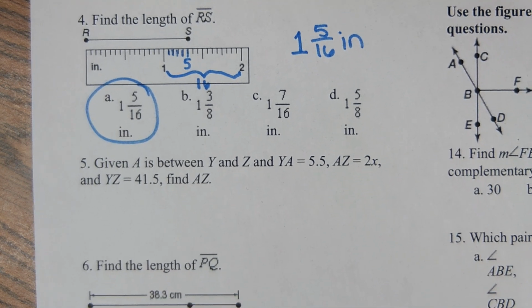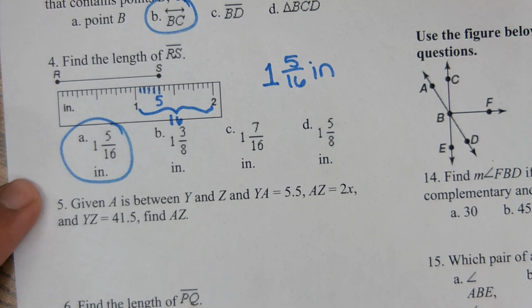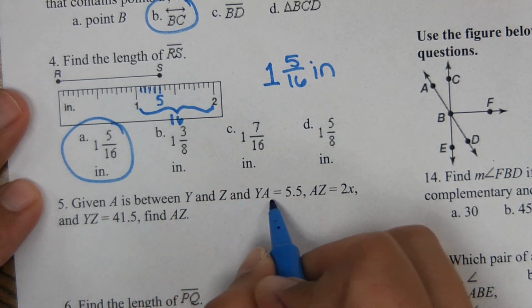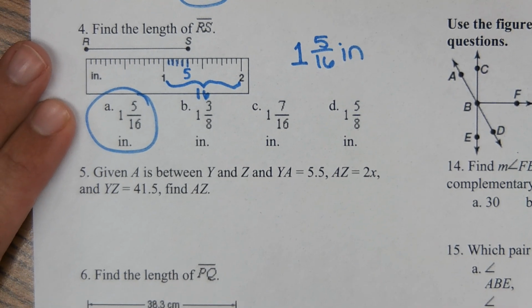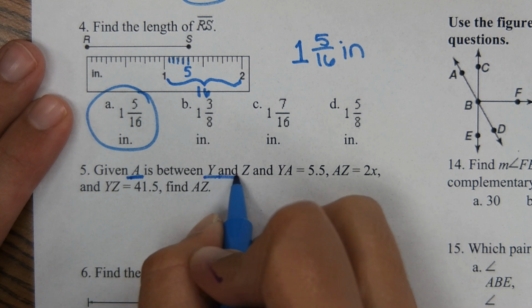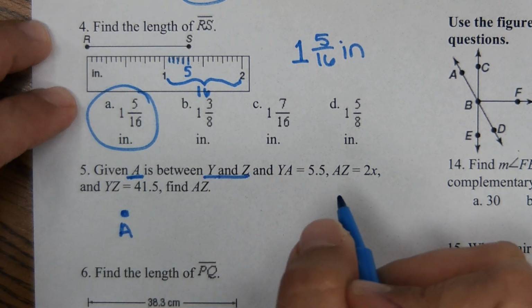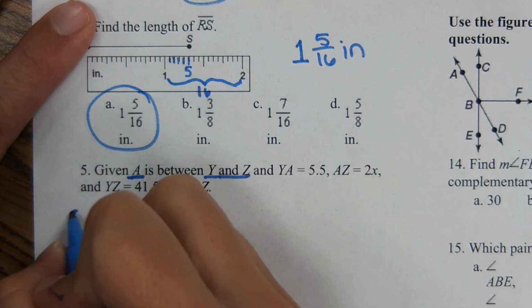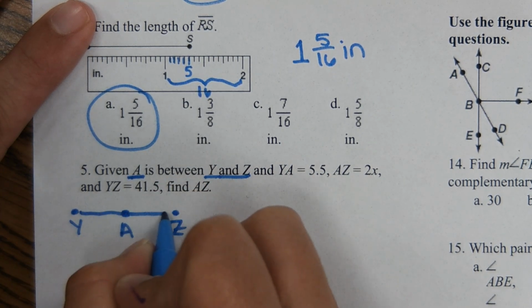Okay, then number 5, it says, given A is between Y and Z, and it gives us some values for the segments. The only way to do this without messing up is to draw out the segment. So it says A is between Y and Z. So I would start with point A is between point Y and point Z and draw the line segment.